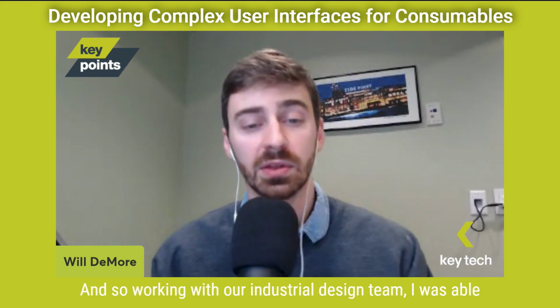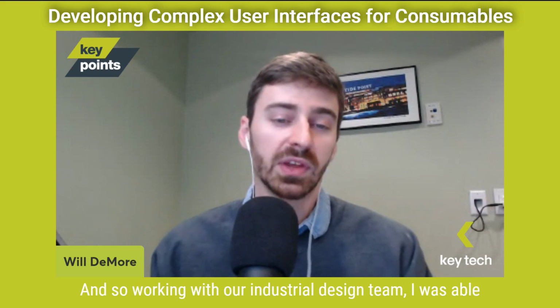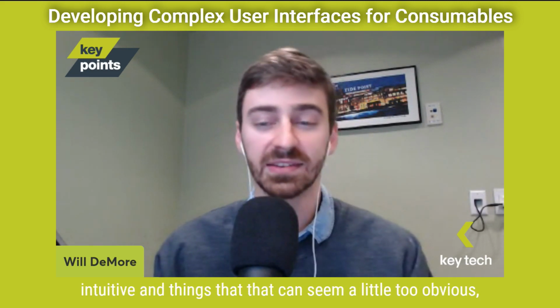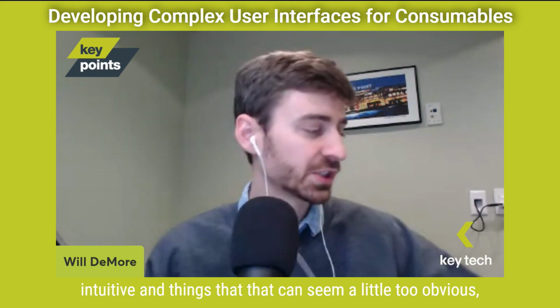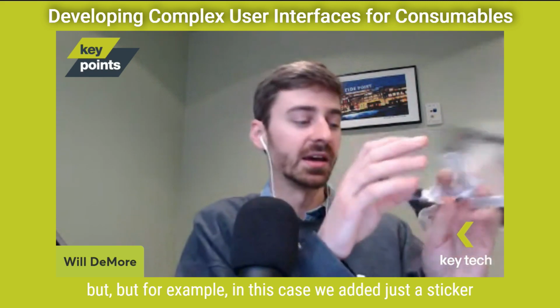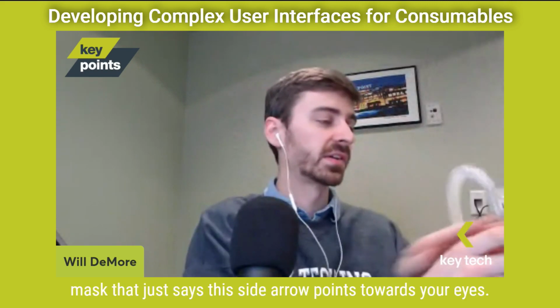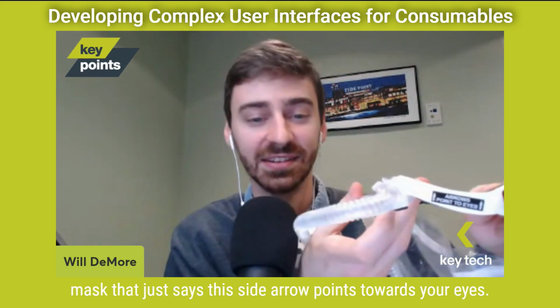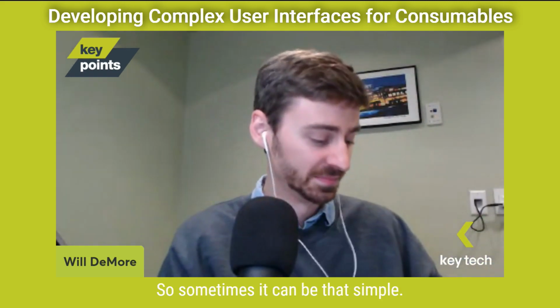And so working with our industrial design team, I was able to make some small changes to make that more intuitive, and things that can seem a little too obvious. For example, in this case, we added just a sticker on the mask that just says, this side arrow points towards your eyes. So sometimes it can be that simple.